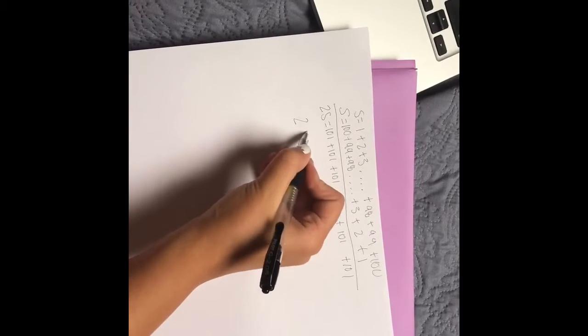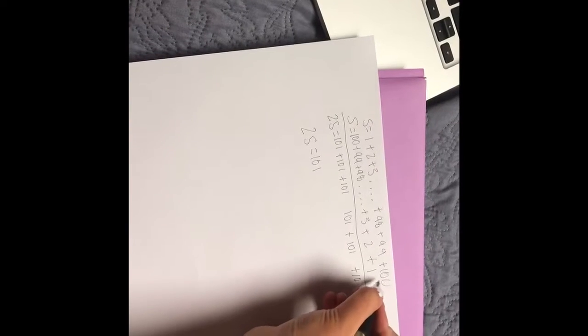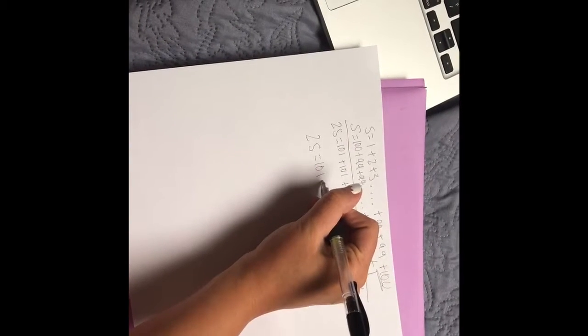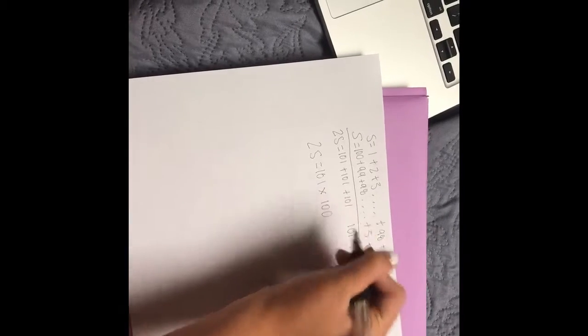So we have 2 times the sum, because each pair adds to 101, and we have 100 terms. We go 101 times 100. That's basically what he came up with, but here's another example.